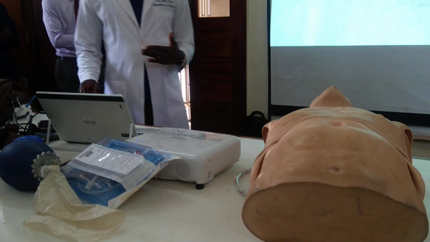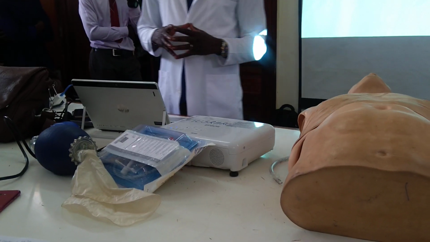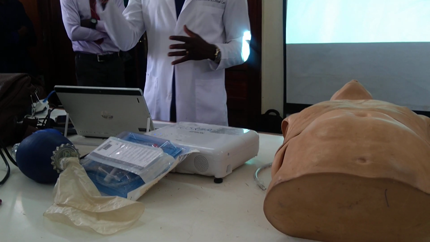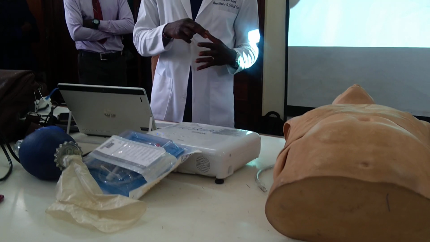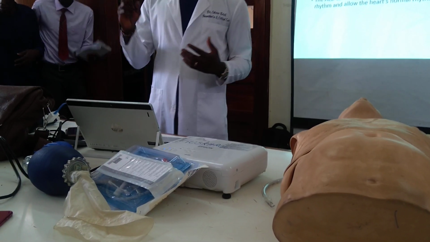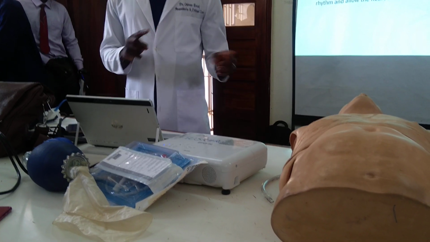That's why I said the scenario I gave Matthew. He gave us, after 2 shocks, we were able to go back to normal sinus rhythm. After 2 shocks. Yes. So it went back because we were having pulseless ventricular tachycardia. And we went back to the pacemaker.